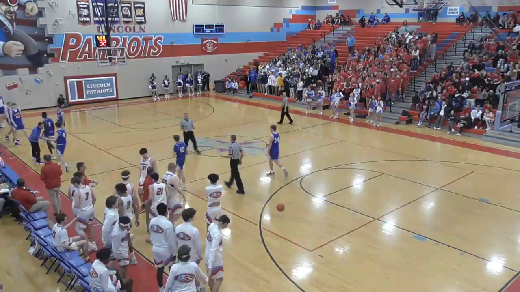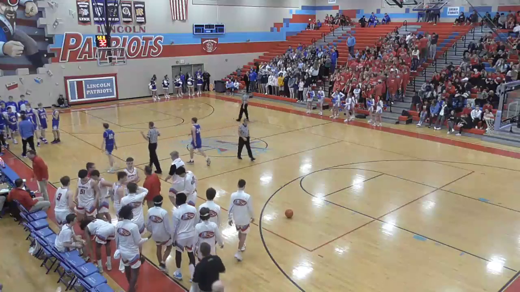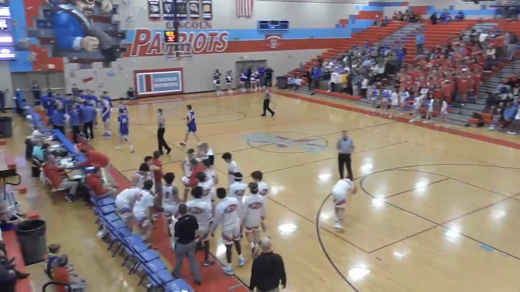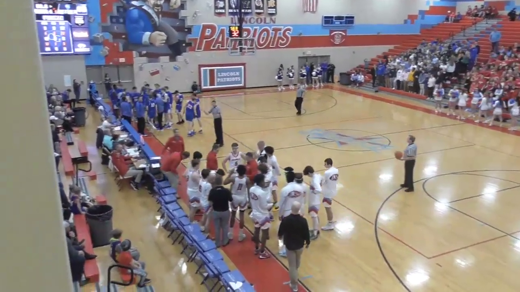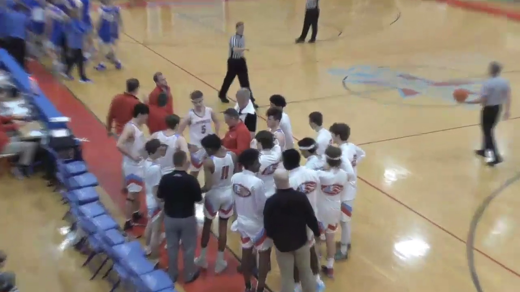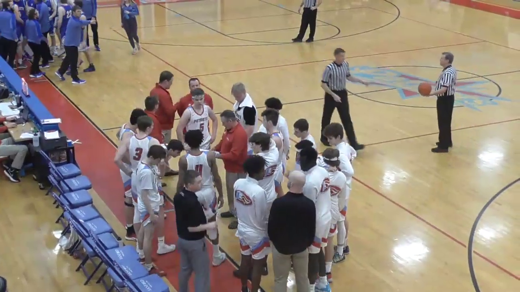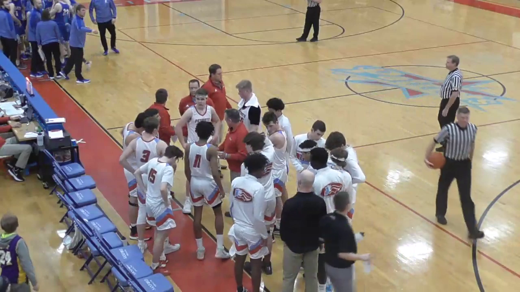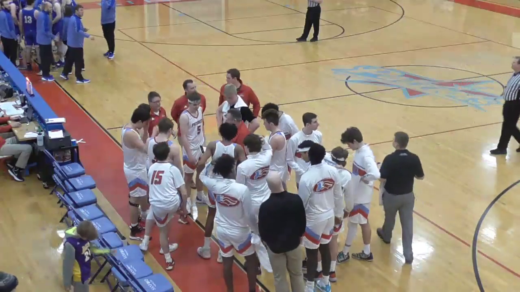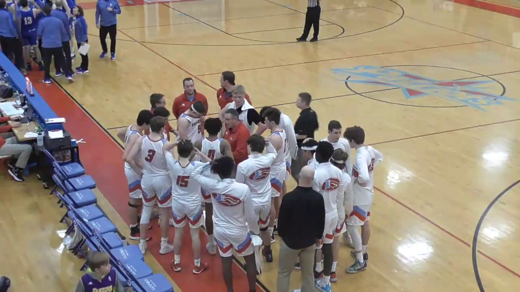Cartwright's going to get the timeout. It'll be a 30-second timeout. Under a minute, Isaac. 58.8 seconds, 55-49. Still a 6-point lead for the Knights, and they'll have the ball full length of the court.